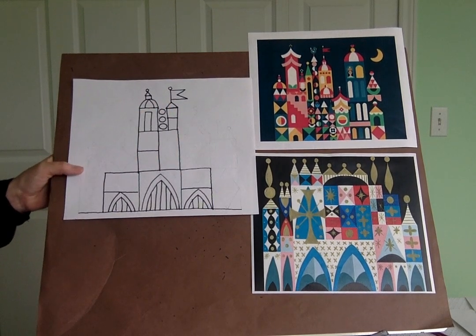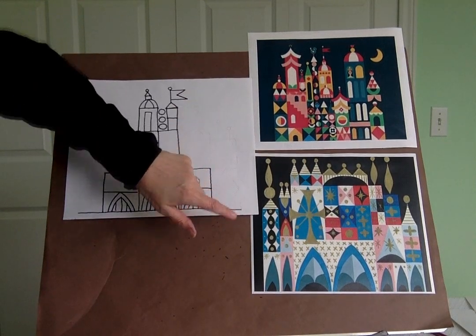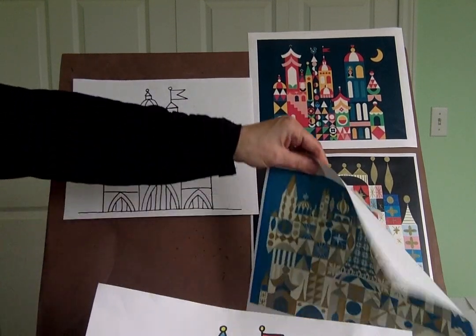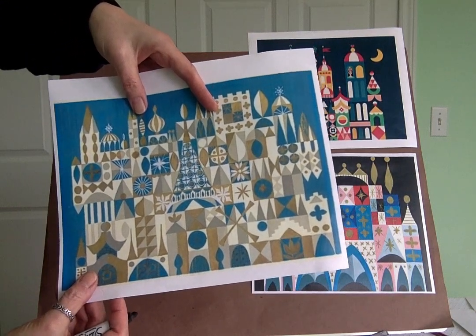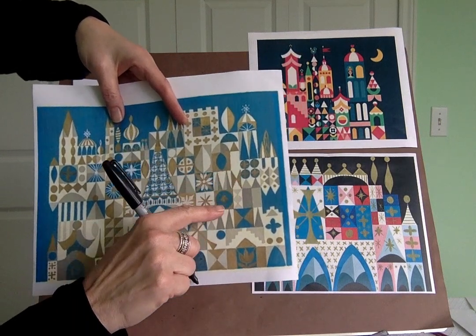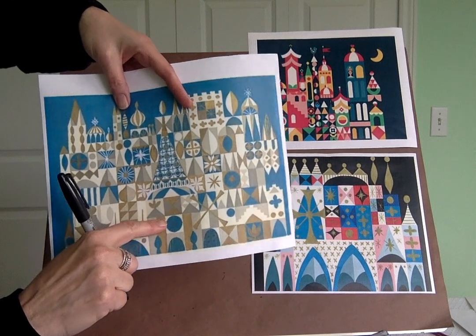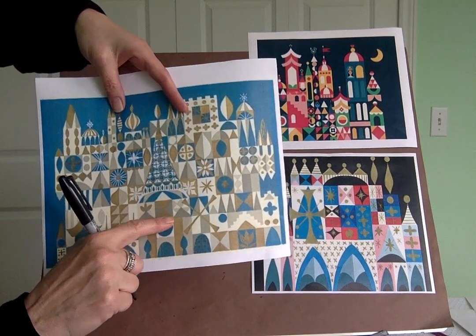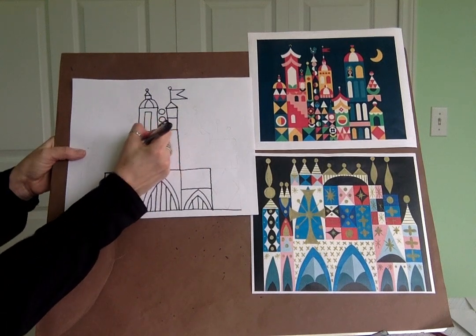Kind of like a tall window. Going to keep this very simple. Look how Mary Blair would just draw crisscrossing lines. Try to find some crisscrossing lines. These are crisscrossing lines right here. Crisscrossing lines up here. See the crisscrossing line right there. Okay, so I'm looking at that one right there, and I want to do that right here.